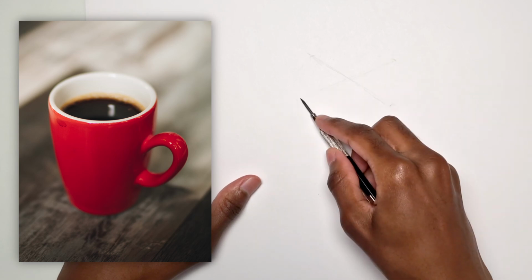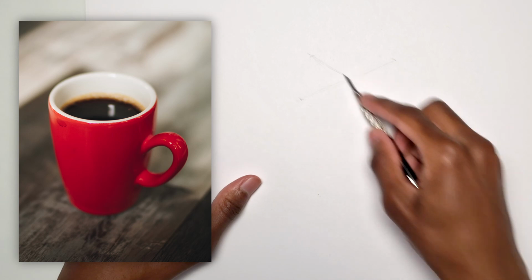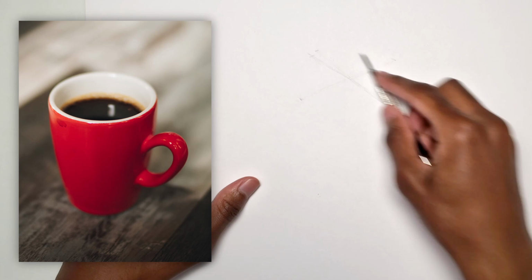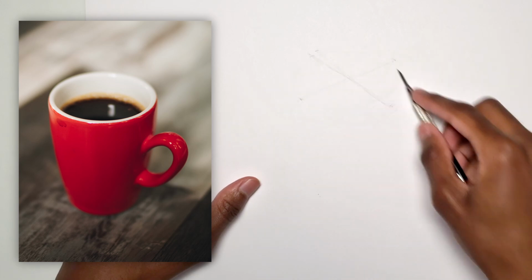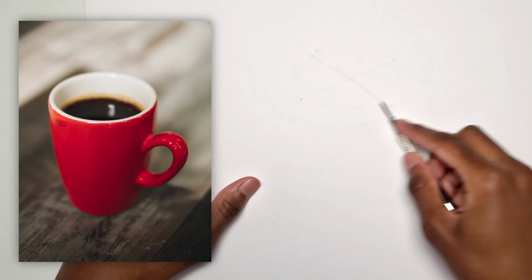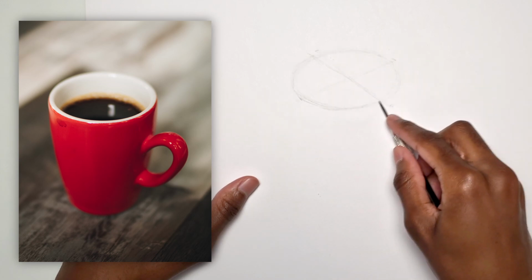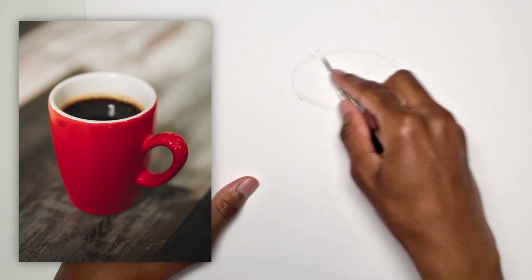Alright, so these markings on the edges are our points, and then we got 2 lines for our 2 axes. And then we can draw an ellipse for the opening of our cup. I recommend drawing this very light. The only reason I'm darkening mine is so you guys can see it on camera.